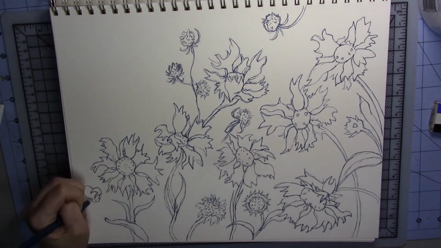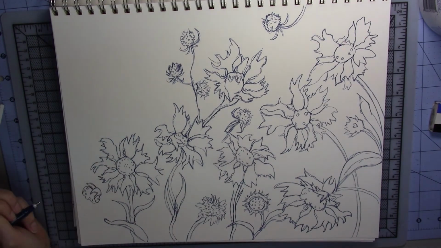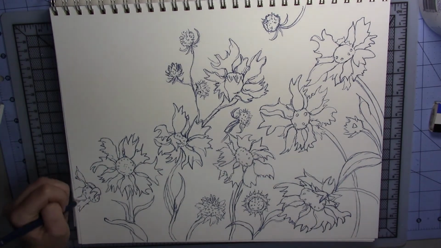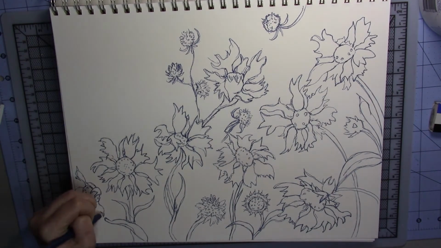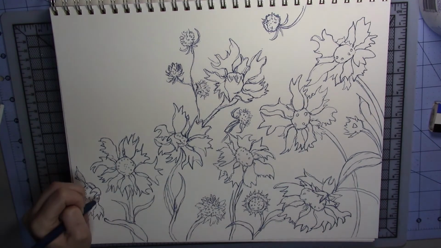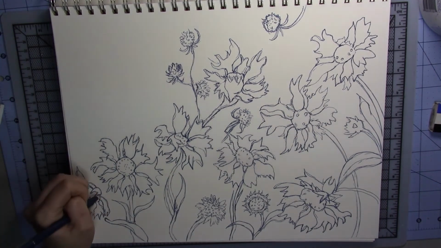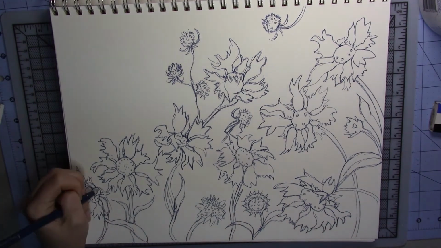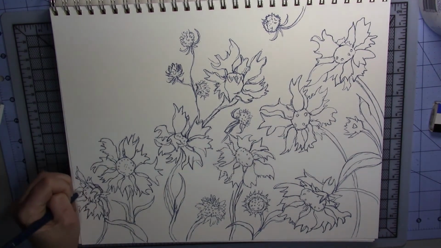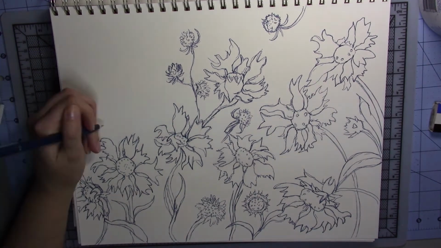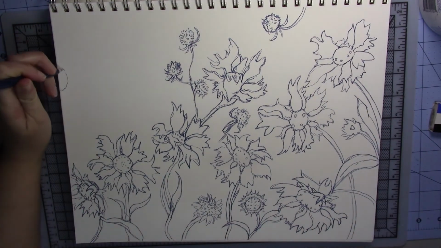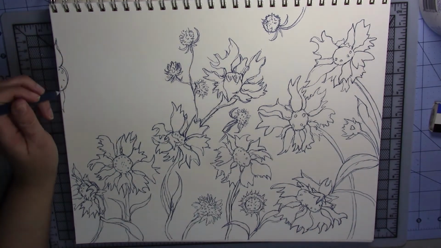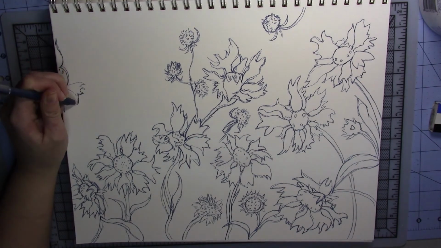Have a flower facing downwards. There we go. We'll put a little stem right there. Still have quite a bit of space up here, so we'll have a flower that's not quite all the way on the page. We'll keep going here.